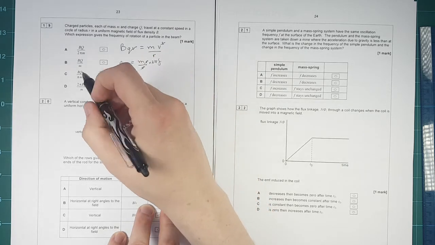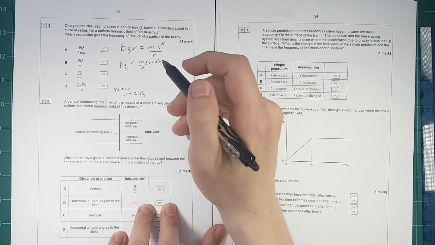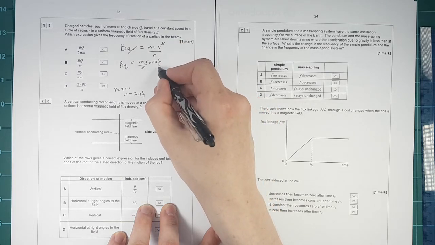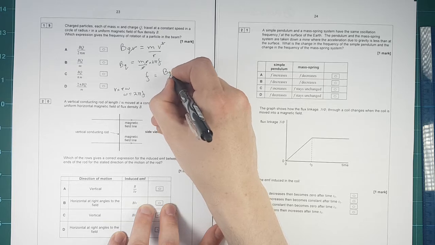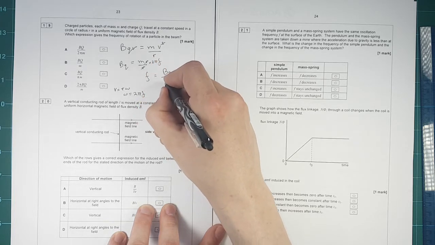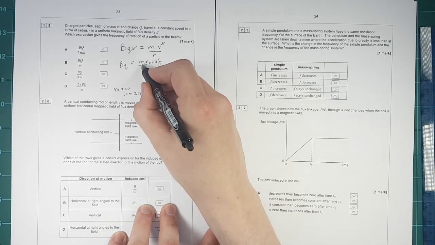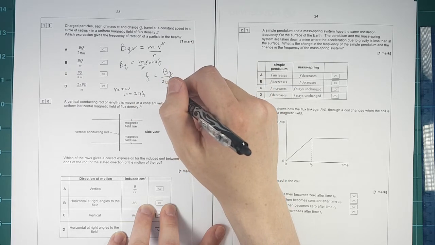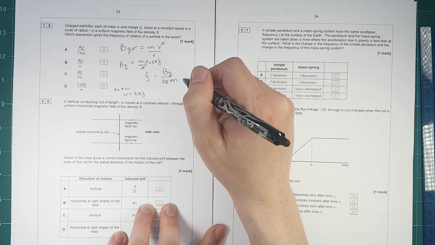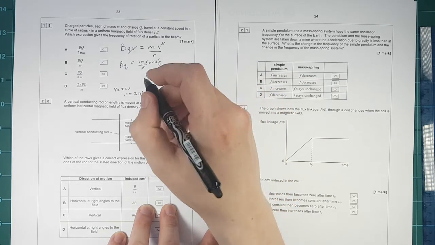My r's cancel, which is good because there aren't any r's in any of those answers. And we're still after f, aren't we? So we want f is equal to Bq divided by 2 pi m, I've forgotten my m there, which is A.